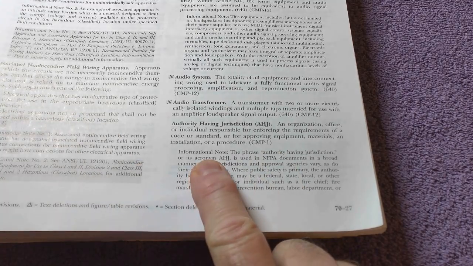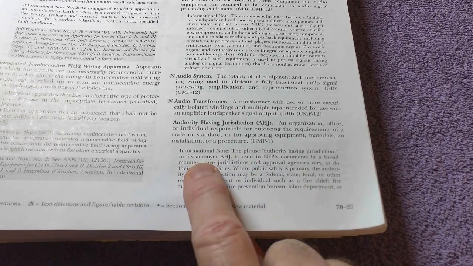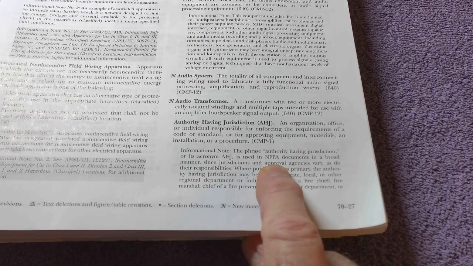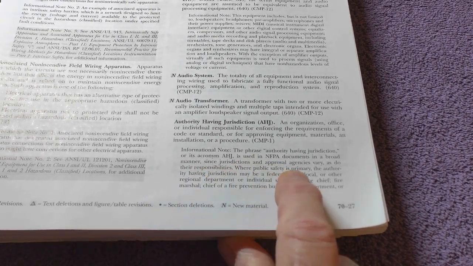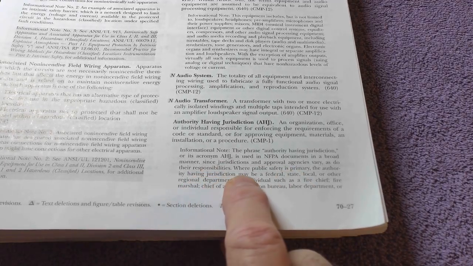And it goes on to tell us in this informational note that the phrase authority having jurisdiction, or its acronym AHJ, is used in the NFPA documents in a broad manner, since jurisdiction and approval agencies vary, as do their responsibilities.